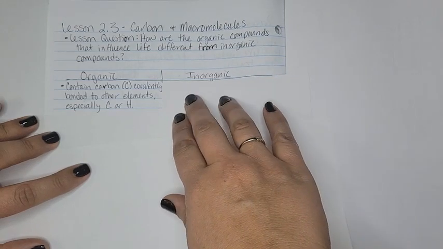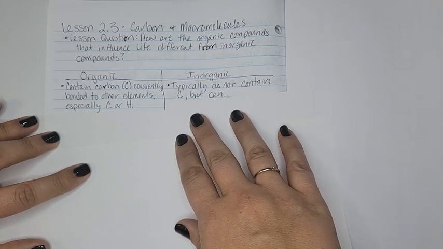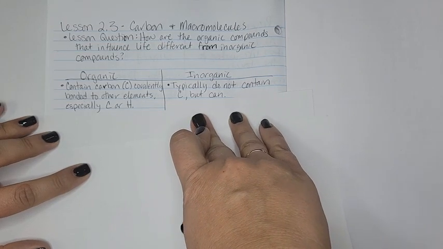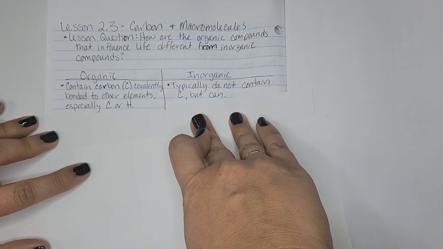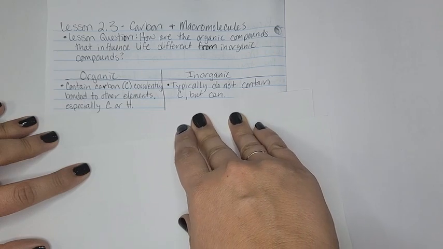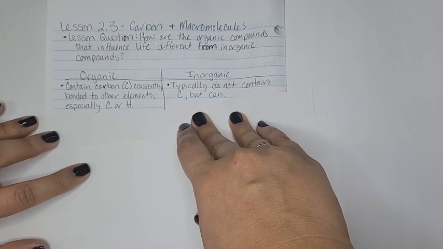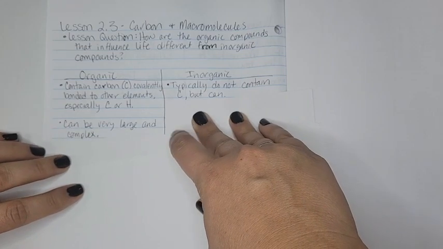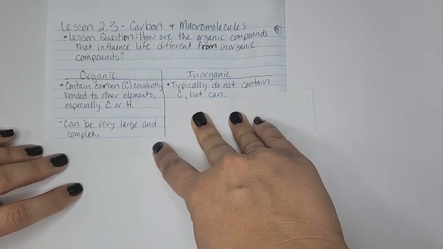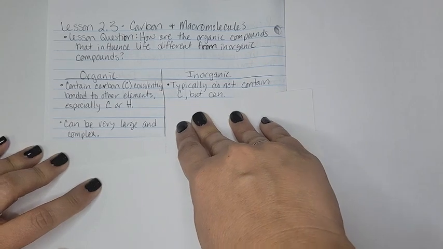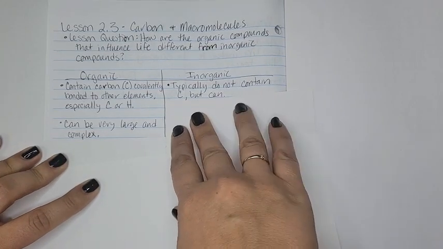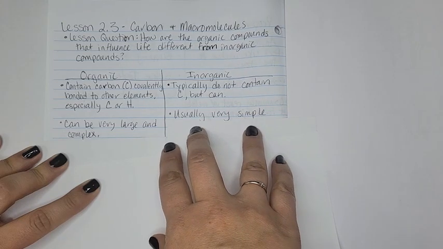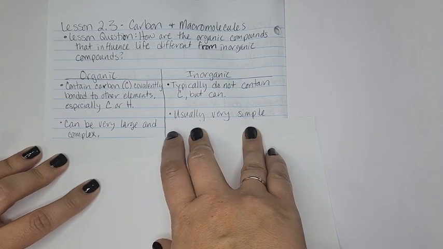On the other hand, inorganic typically does not contain carbon, but it can. There's exceptions to almost every rule in life. But most inorganic compounds do not contain carbon. Organic compounds can be very large and complex, or simple, but inorganic compounds are usually very simple. They don't get very big.